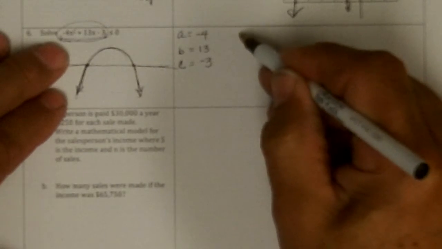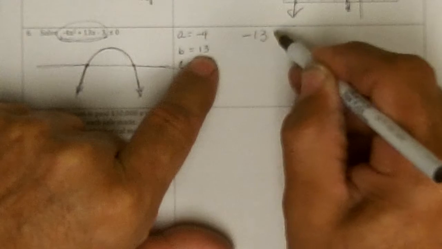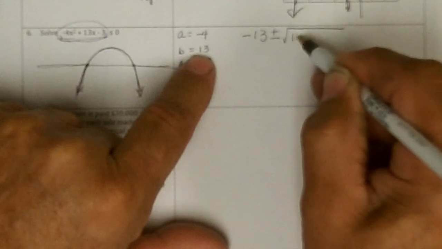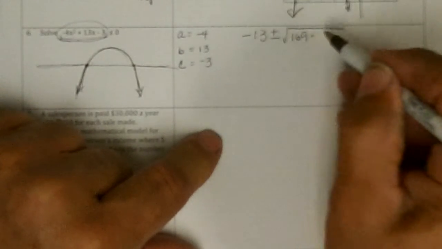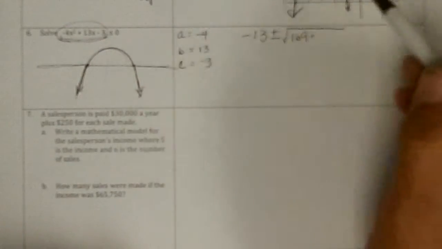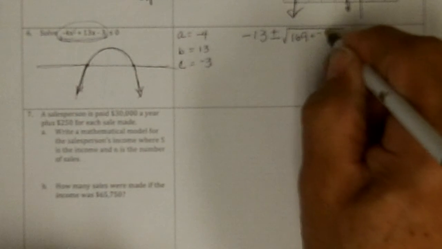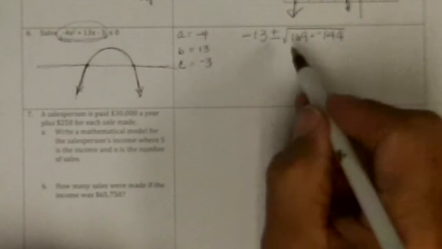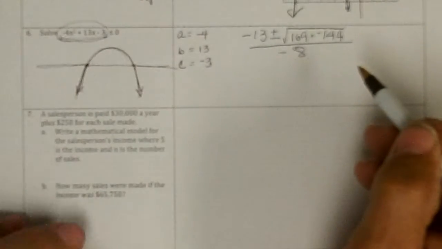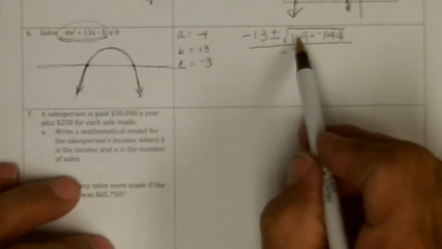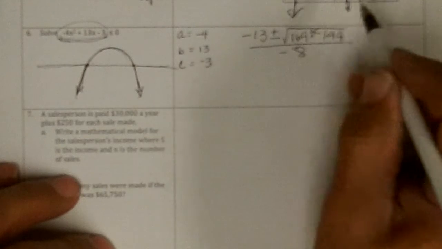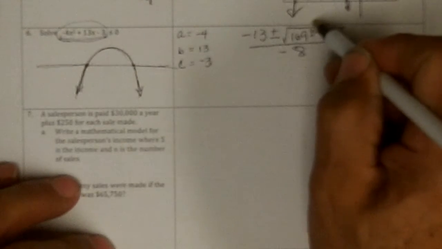So x equals the opposite of b plus or minus the square root of b squared. 13 times 13 is 169, plus a -4 times a times c. Well, a times c is 12 times -4, which is -144, all over 2 times a. 2 times -4 is -8. So 169 minus 144 is 25. How convenient. The square root of 25 is 5.